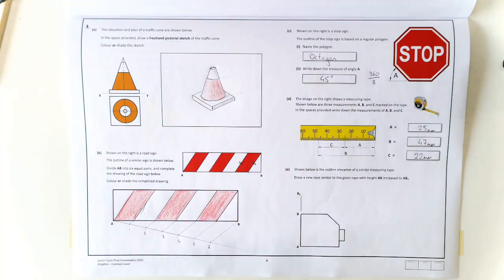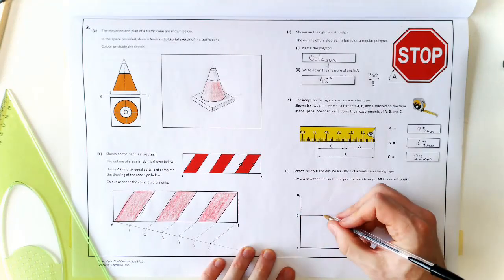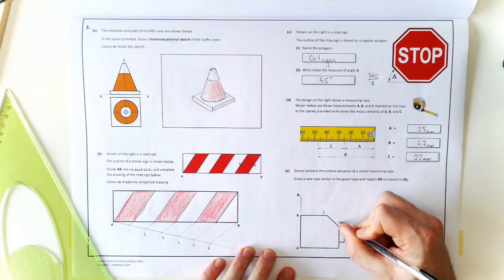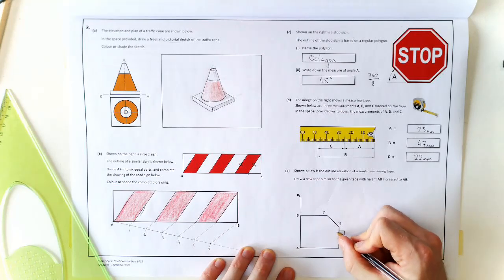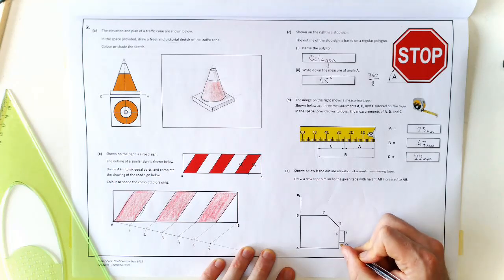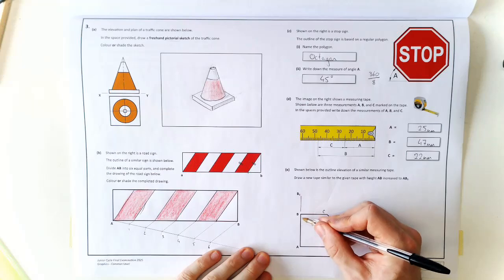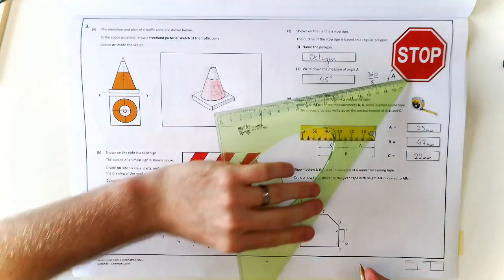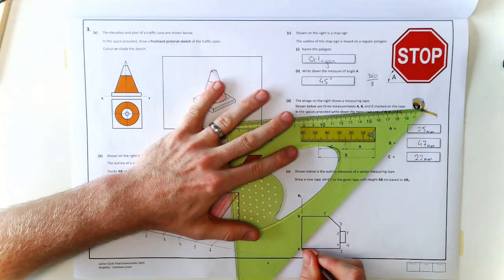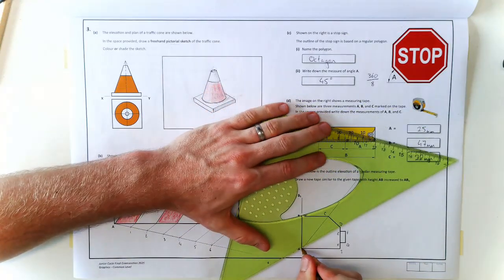So our first step, if we're doing an enlargement, is we're going to label all these points so we don't forget them. So A, B, C, D, E, F, G, H, and I. So they're labeled. Now we're going to radiate out all of these points. Okay, so A, B has radiated out there. We're going to go A, C, radiated out that. D, same again.